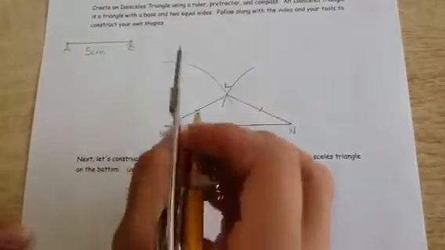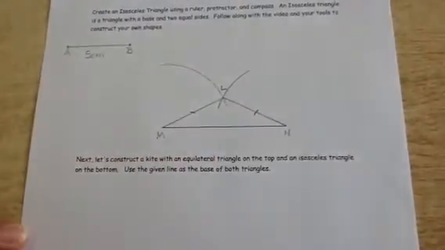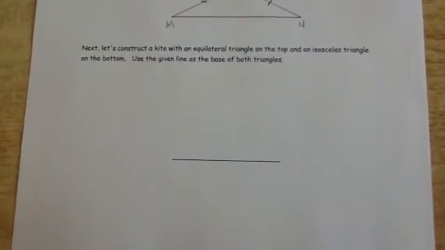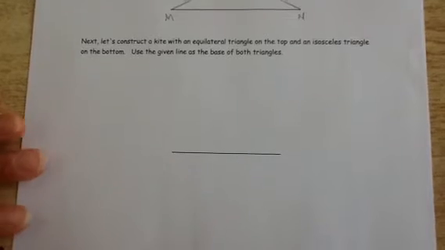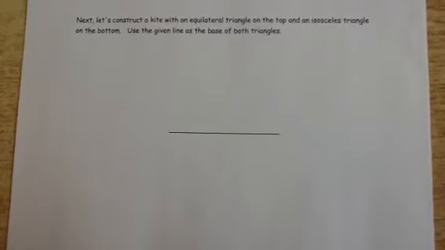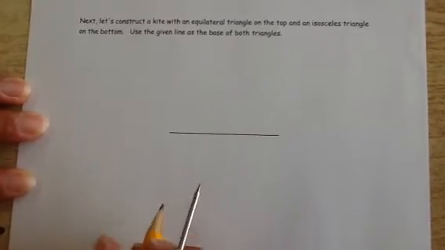And we can indicate that they're equal by putting little lines through them to show that they are the same length as each other. So next, we are going to construct a kite with an equilateral triangle on the top and an isosceles triangle on the bottom. And then it says use the given line as the base of both triangles. So that's the base of both triangles. We're going to do an isosceles triangle, the equilateral on top.